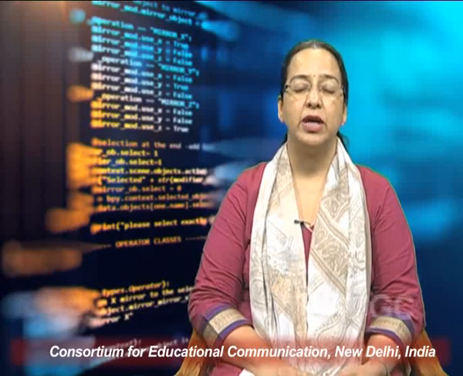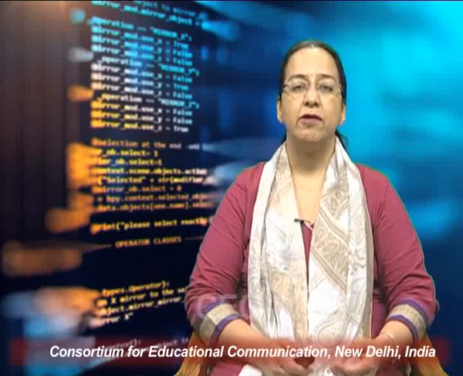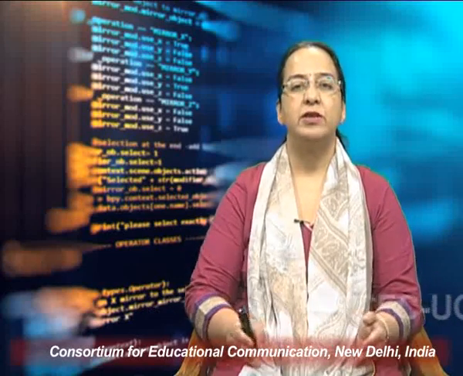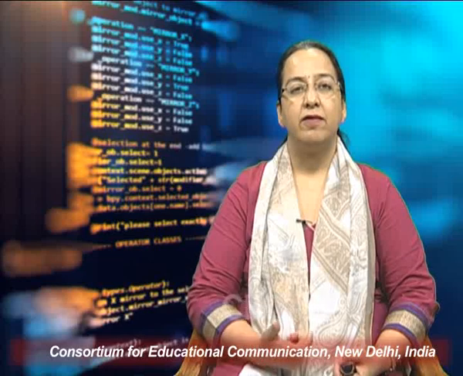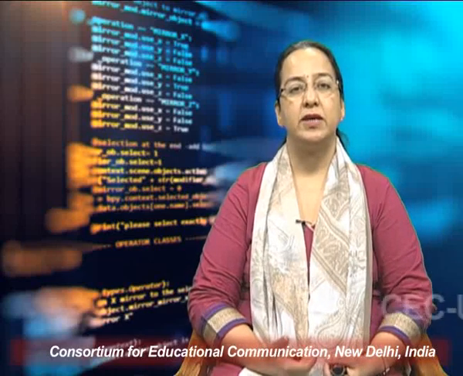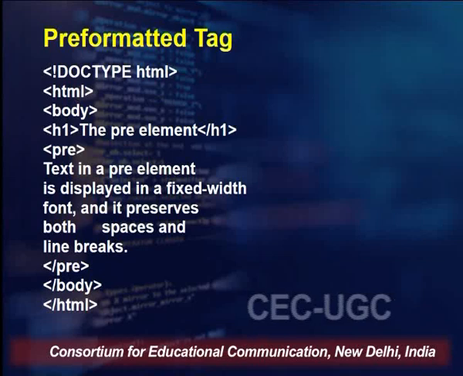The paragraph tag is used to display normal text. But what if we want to have some spaces and line feeds inside that text? For that we have a pre-formatted tag, which is written as PRE. Again it is a paired tag. We have PRE, which is the pre-formatted tag.